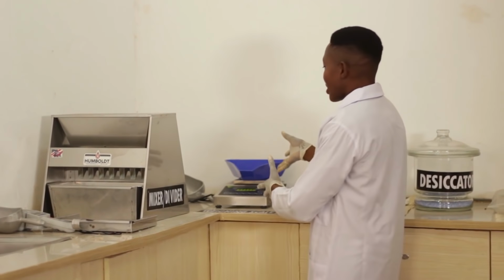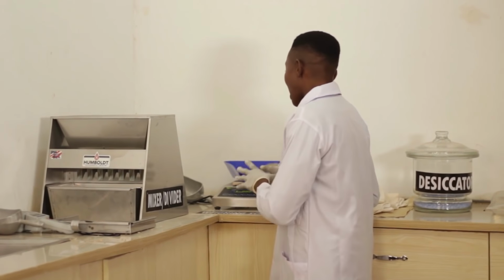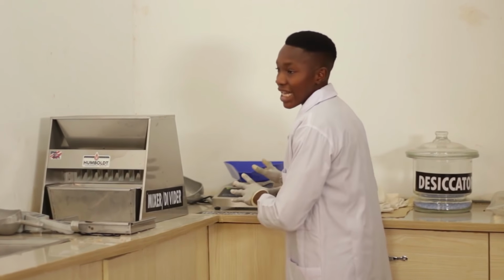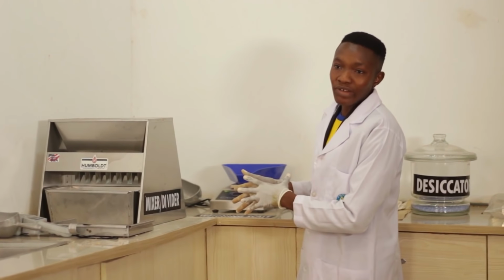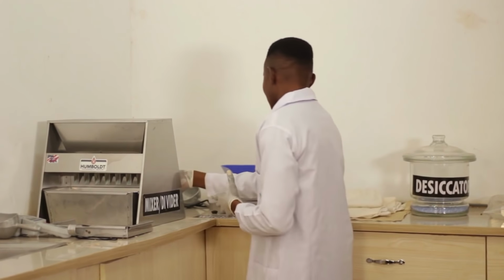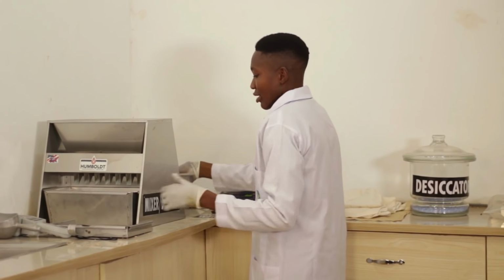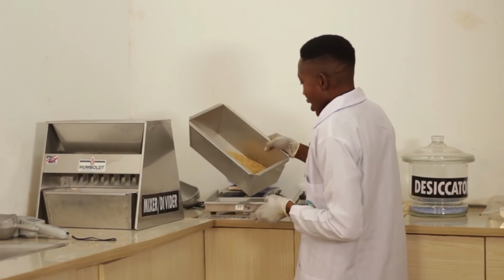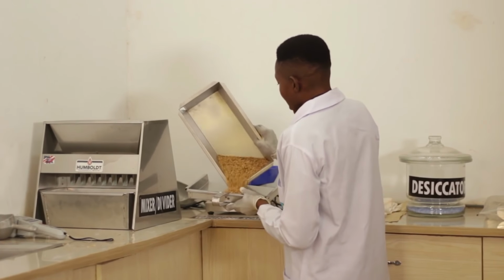All we do is, on the weighing balance, allow it to stabilize, you tare it, and you measure the amount of grams that you need. For example, this is my rice seed. I will weigh 70 grams.